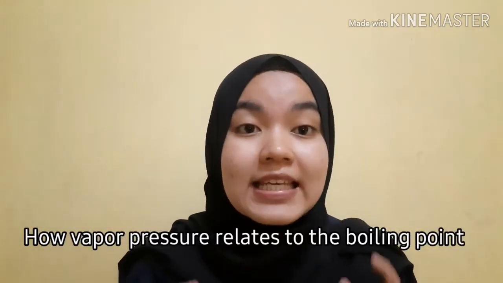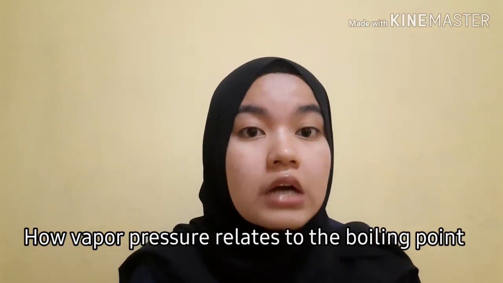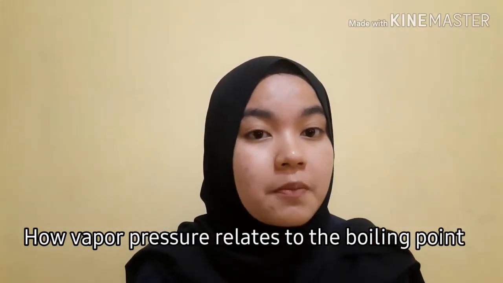Now that we have seen how addition of solute to a solvent can lower its vapor pressure, let's see if we can figure out how this relates to the boiling point of the same solvent.